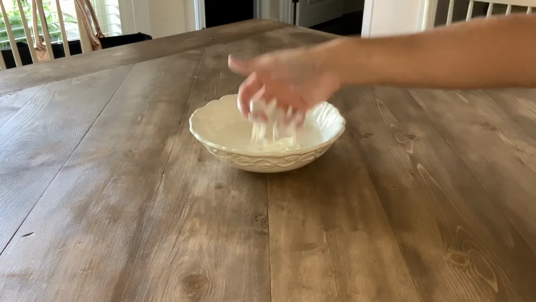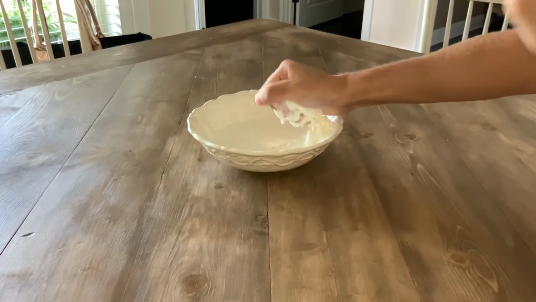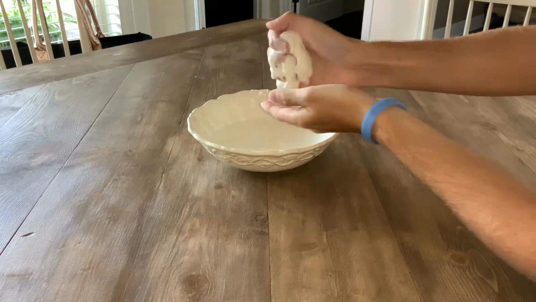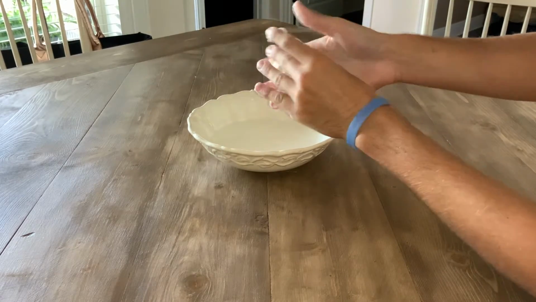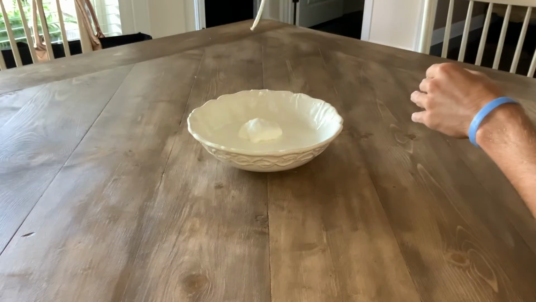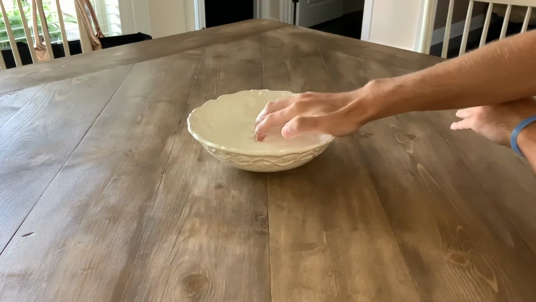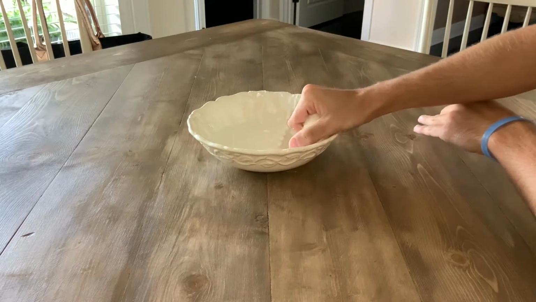This solution kind of acts like quicksand. If you were to stand on it, you would slowly begin to sink and fall into it. When you were trying to get out, the force of your body acting on the fluid surface would cause it to become very viscous and would make it nearly impossible to escape.